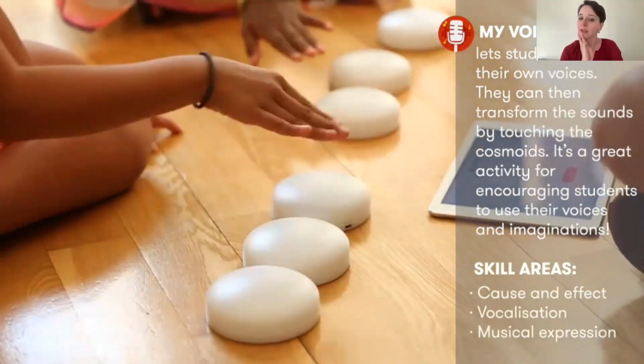And another example of a communication game, here students can record voices, sounds, whatever they'd like using the iPad speaker. And then as they press the Cosmites one by one, the Cosmites will play those recordings back with special voice effects on top. There's a different activity that doesn't add any special effects, just different options for different people.